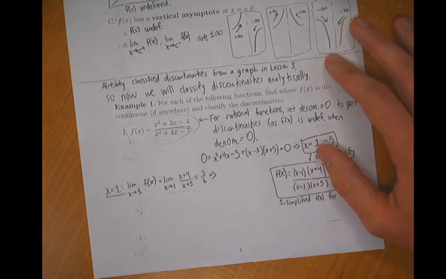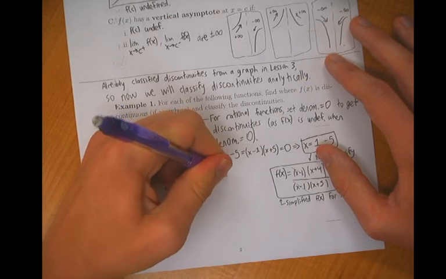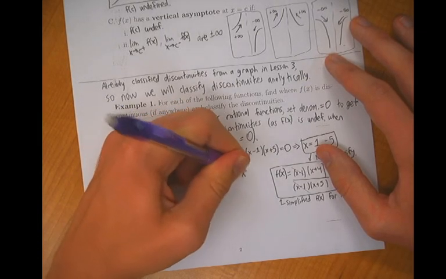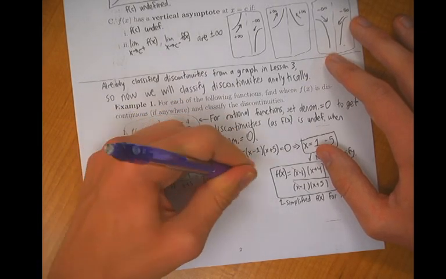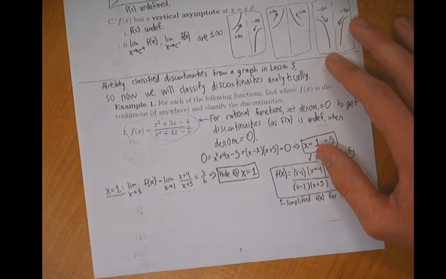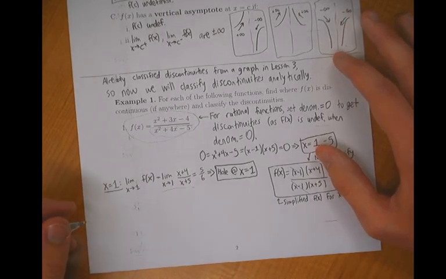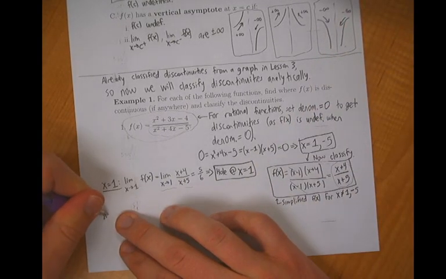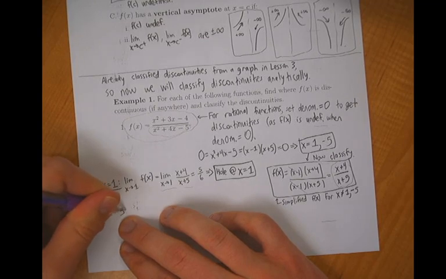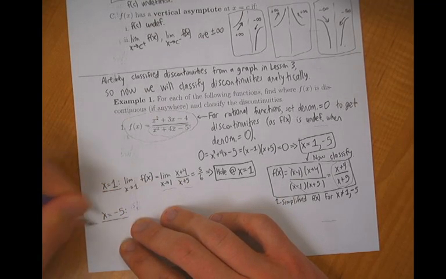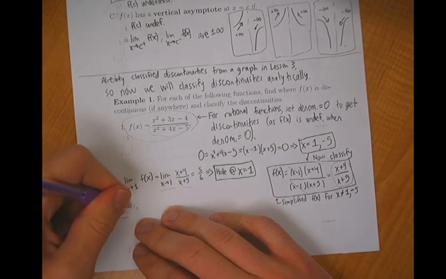We get a hole, right? So we get a hole at x equals 1. Okay? So there's a hole there, so that's not too bad. Now for x equals -5, let's go ahead and focus on that.